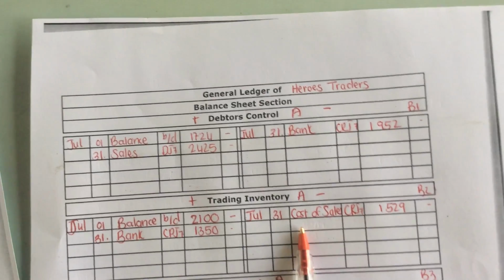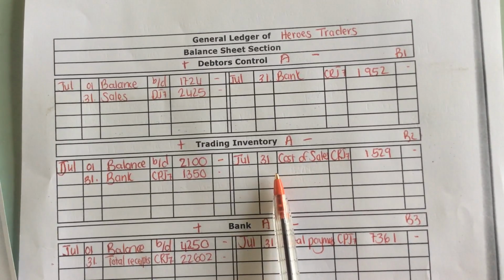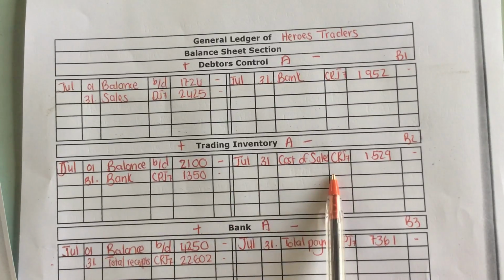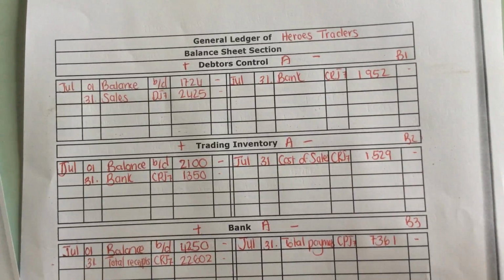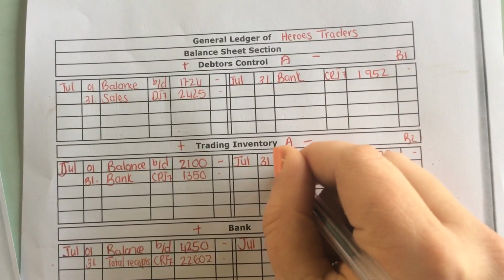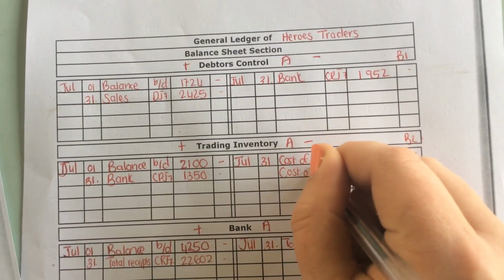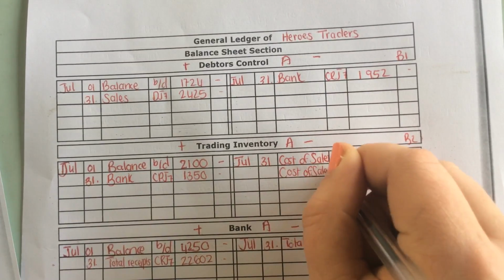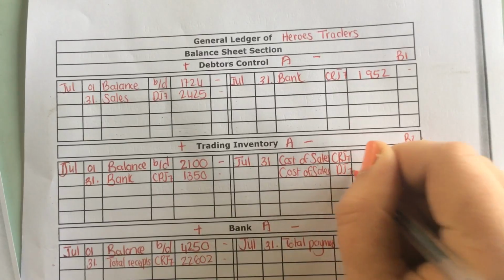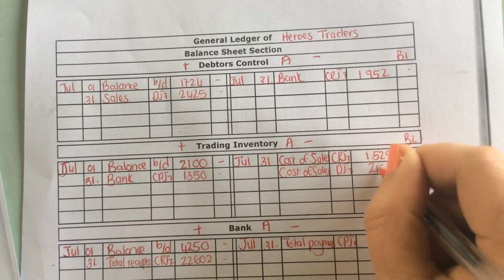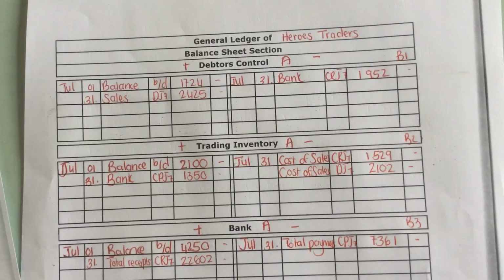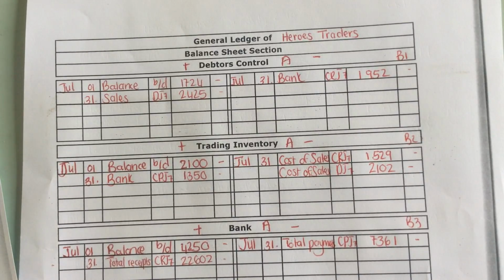If I've debited cost of sales with trading inventory, what must I do to trading inventory? Okay, we credit because it's a journal that shows the sale of stock. So if I sell stock, my stock decreases. And I write cost of sales again. DJ7 and the amount's 2,102. Now we're done posting. What do we do after we've posted? Okay, we balance and total our accounts.